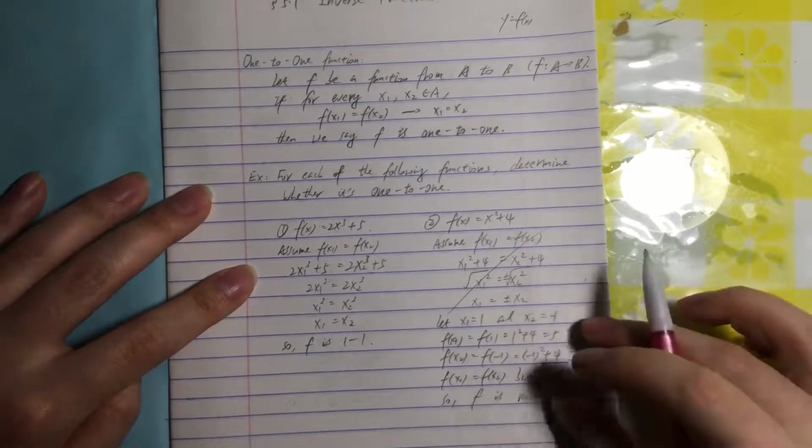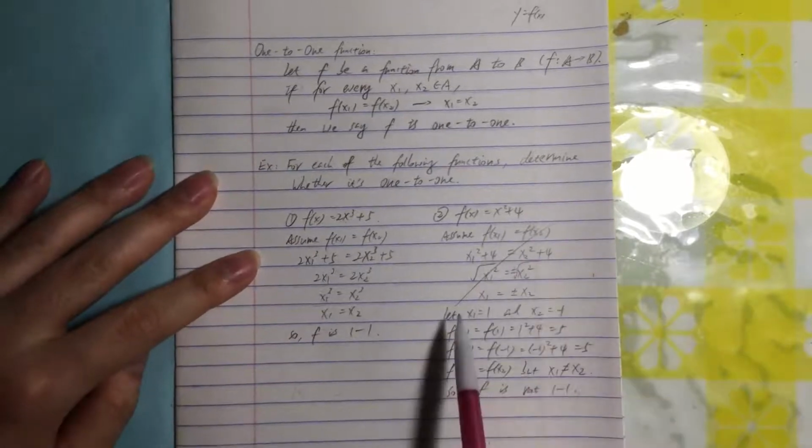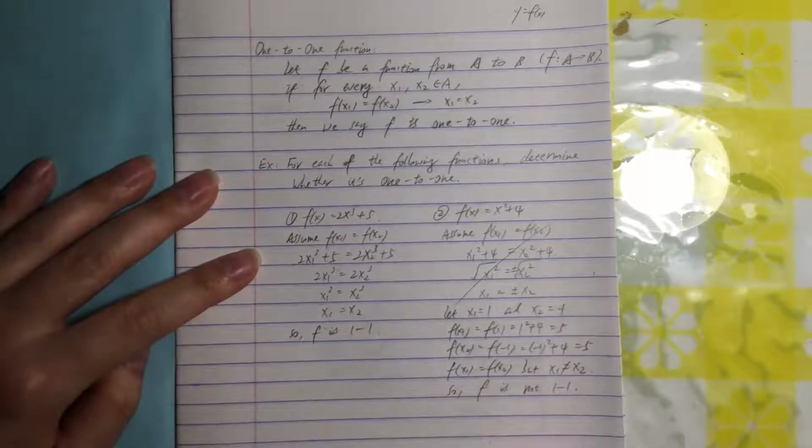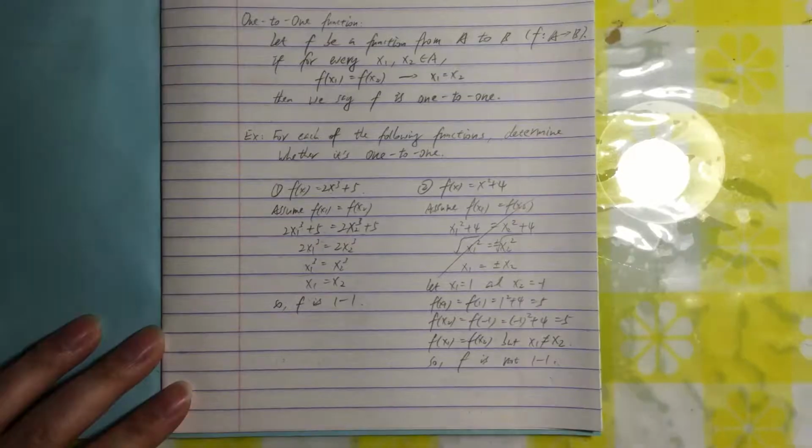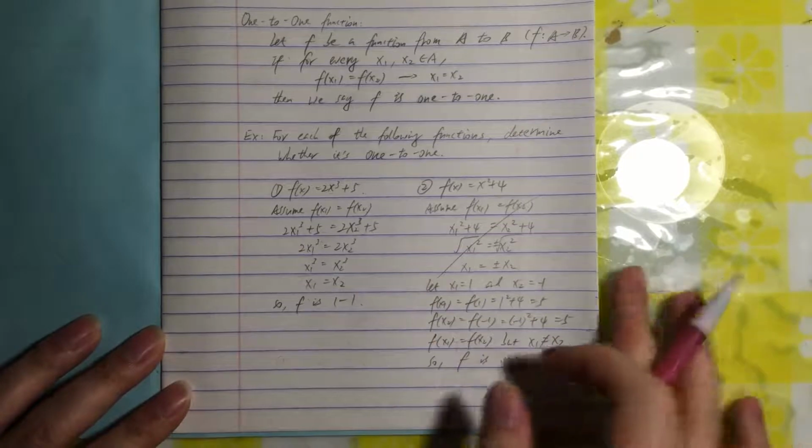To prove a function is not 1 to 1, we can prove it like this. And to give an example, show that there exist 2 x values which map to the same y. Next, let me show you a graph for each function that will make more sense to you.